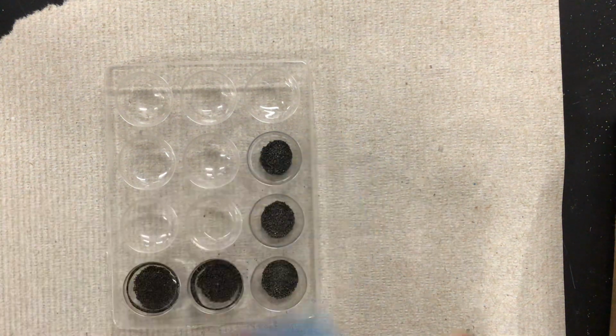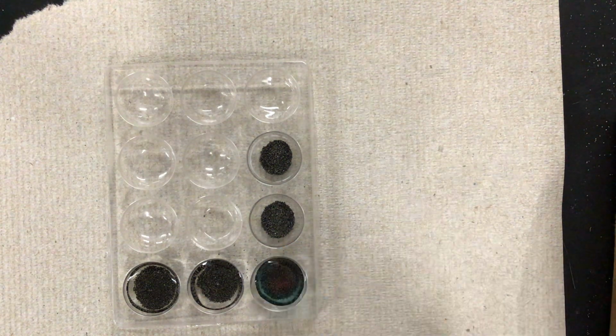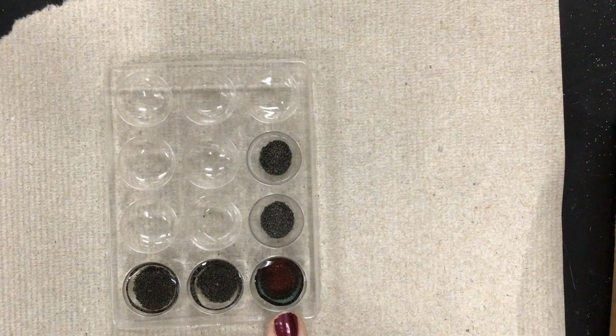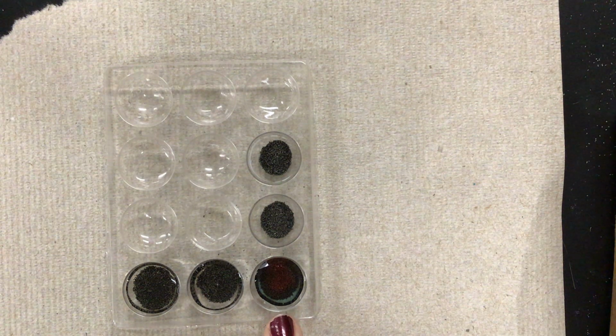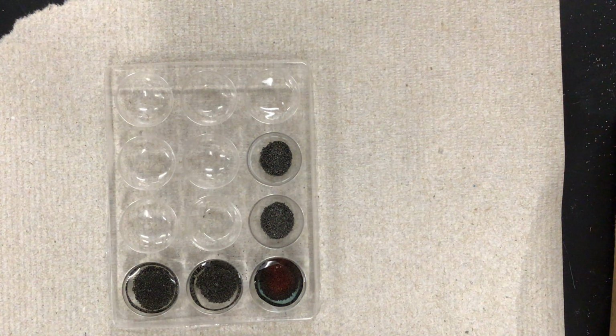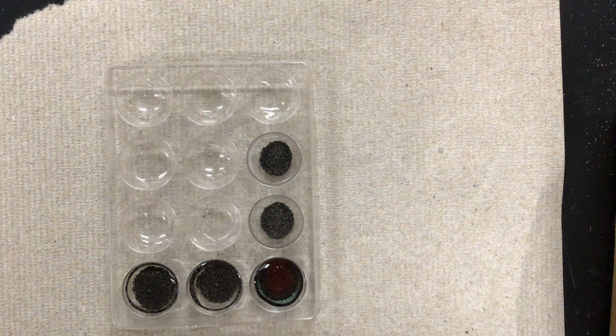The third one is copper sulfate. Let's see what happens with the copper sulfate. Almost instantly you can see that there appears to be a reddish color. On your data table, make sure that you write down that it turned red. It's almost like a rust color, so it turned rusty. That was an unexpected color change, so that is evidence that a chemical reaction has taken place.